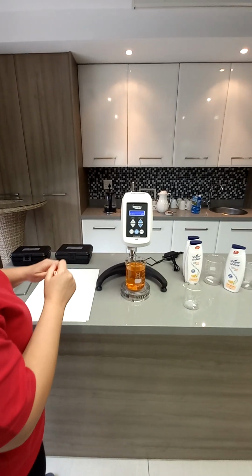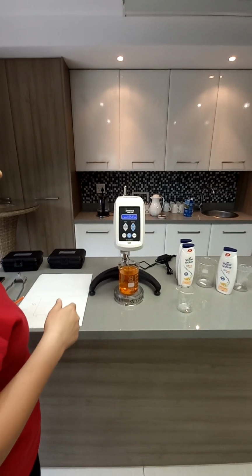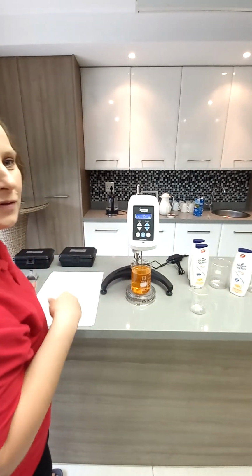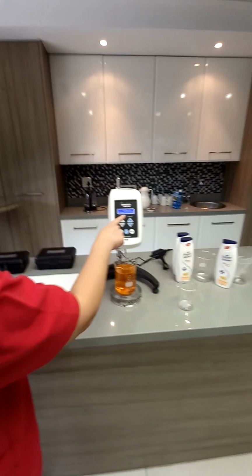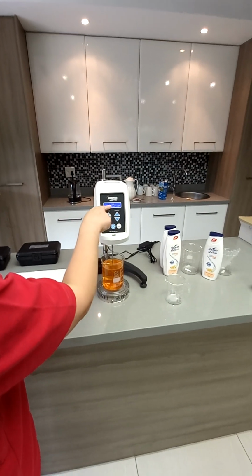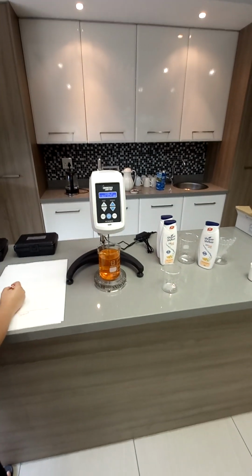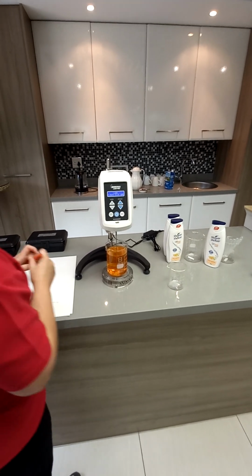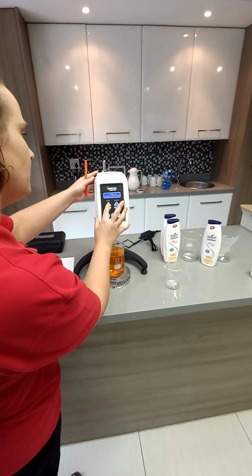It does about 4 revolutions before you get a reading, and at 2 RPM you can hardly see it move. It takes some time to get a reading. But there we've got a reading: 11,700 cP. Then I'm going to increase the speed.